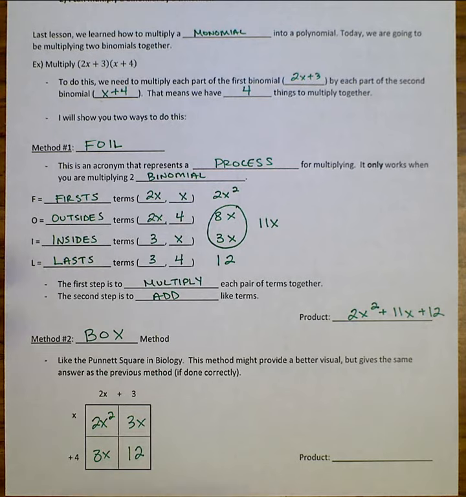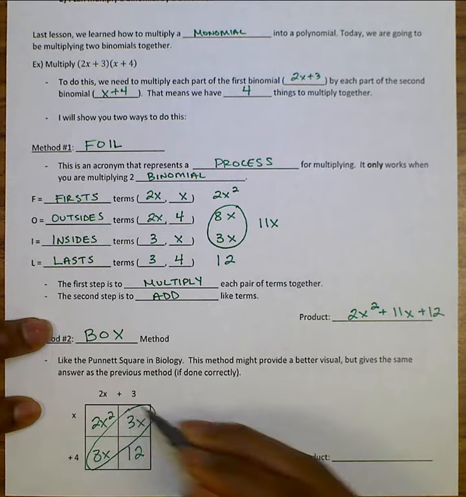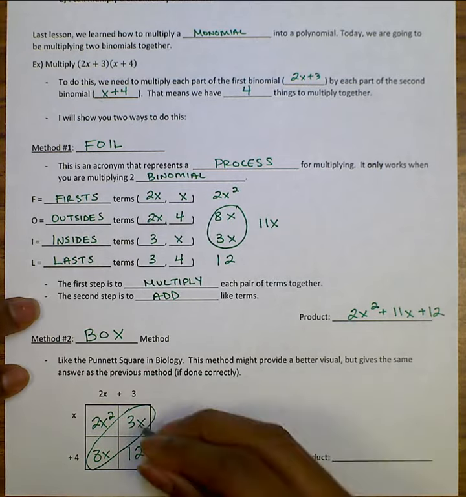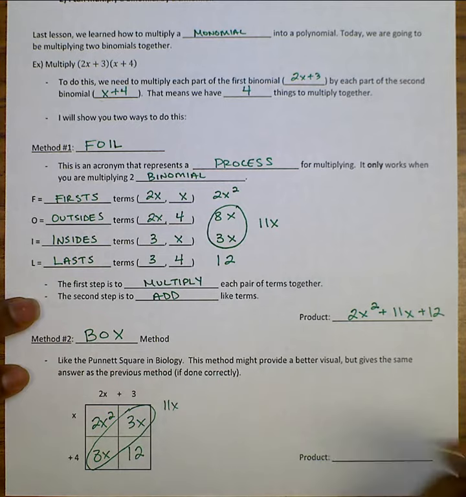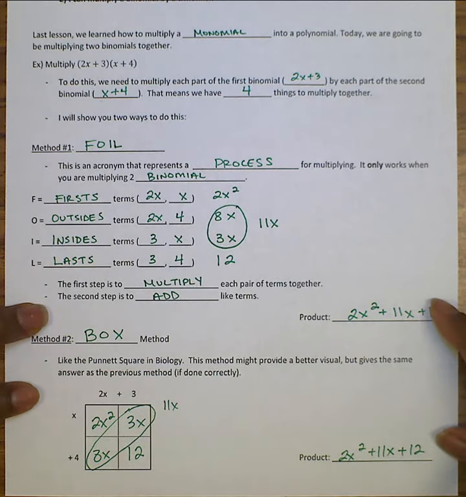Again, we'll find our like terms. Typically, if you write your binomials in standard form, your like terms will be here, if they're anywhere. And then we add them together. So 2x squared plus 11x plus 12. And like I said, no matter which method you choose, whether you choose box method or FOIL, you should get the same answer if you do them correctly.